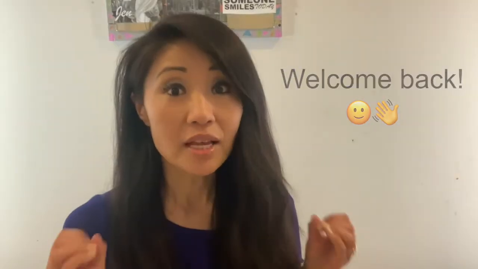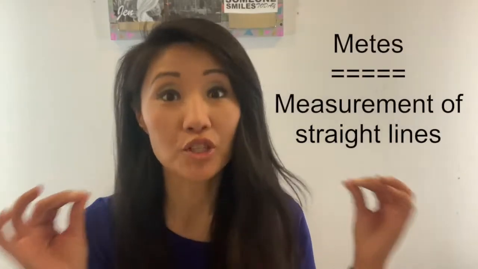Back. In today's Concept Made Simple, we're going to deep dive into metes and bounds. Believe it or not, real estate doesn't exist in straight lines. And in order to measure real estate, we use both a metes and bounds system. Metes being the measurement of straight lines.